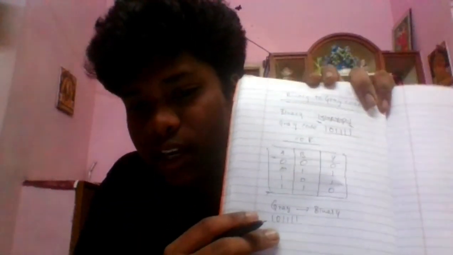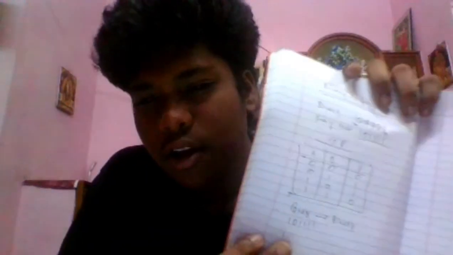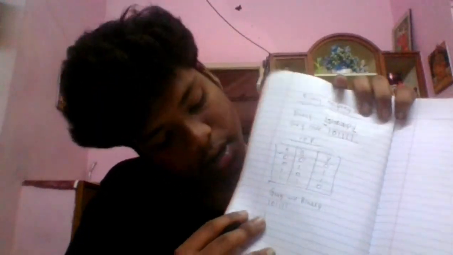Now to convert this gray code into a binary code, we have to write the most significant bit in the initial position. So I'm noting down 1 as the initial number of binary code.